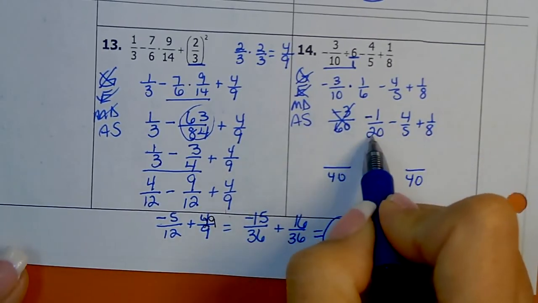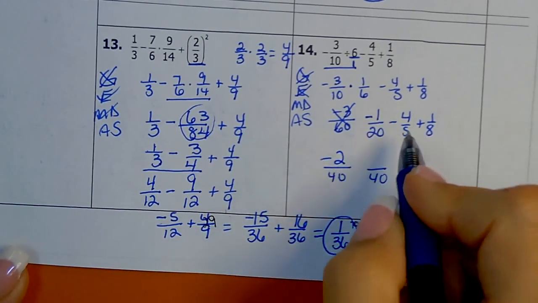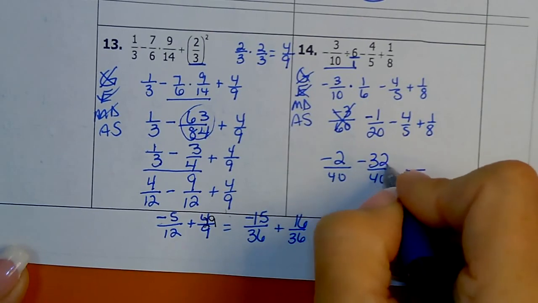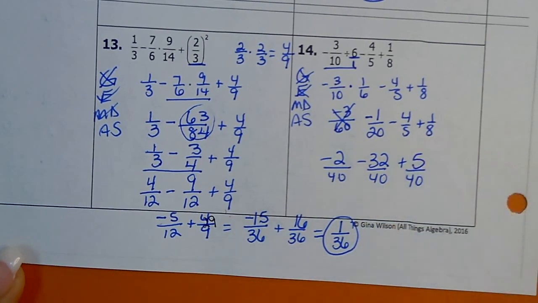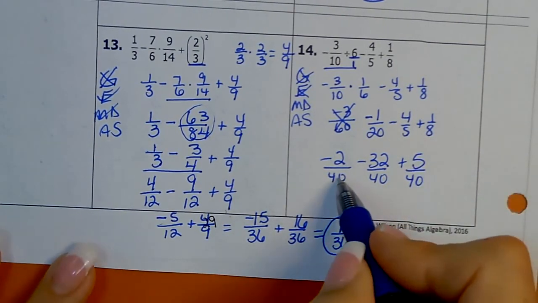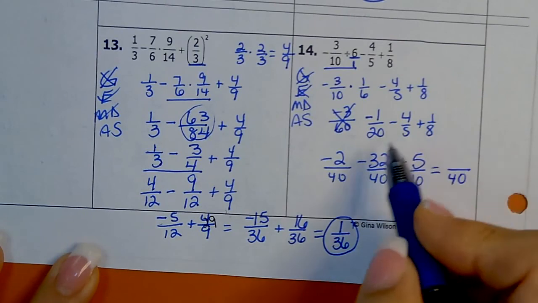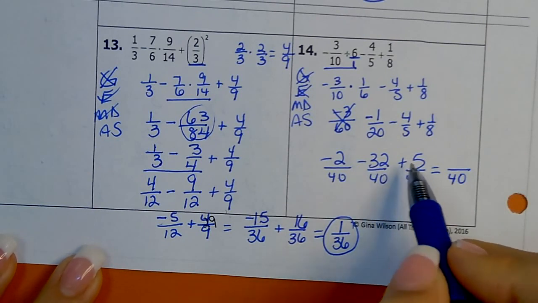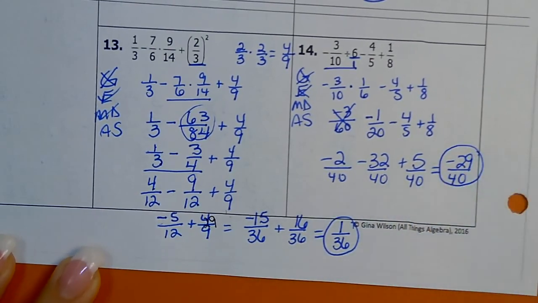So to make that a 40, I'd multiply it by 2, so I need to multiply this by 2. To make this 40, I'd have to multiply by 8, so I'm going to multiply that by 8. To make this a 40, I'd need to multiply by 5. So now I am ready to add and subtract. Negative 2 minus 32 is negative 34. Negative 34 plus 5 is negative 29, which is in simplest form.